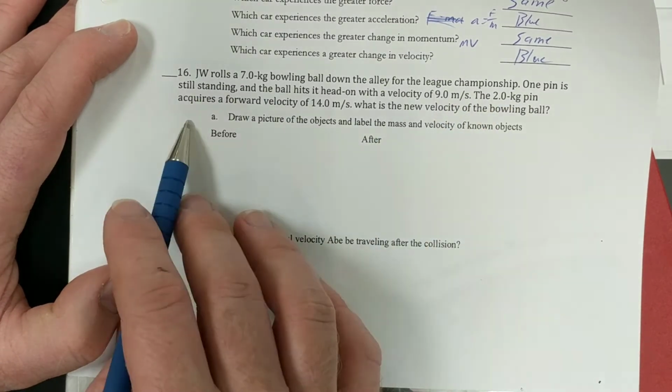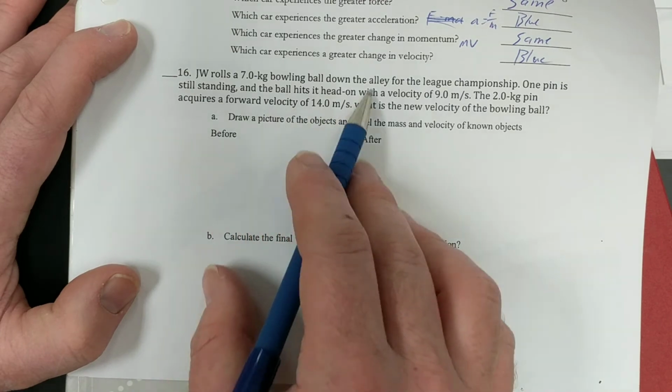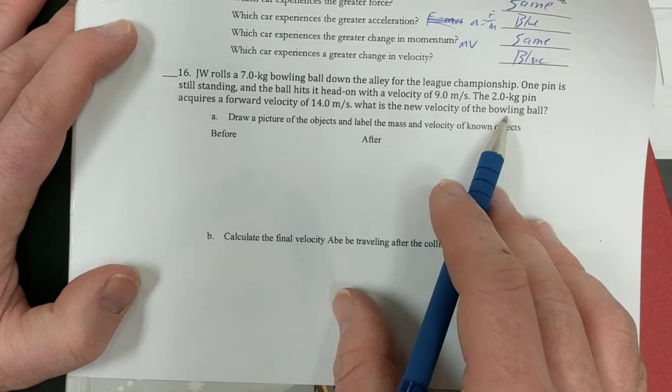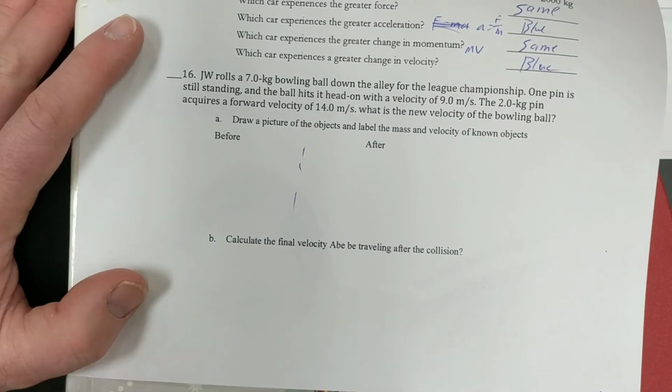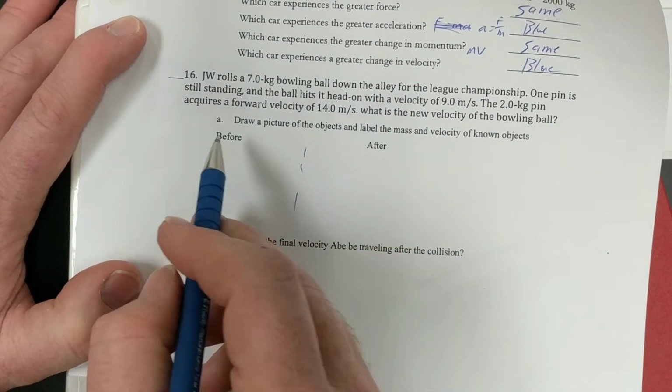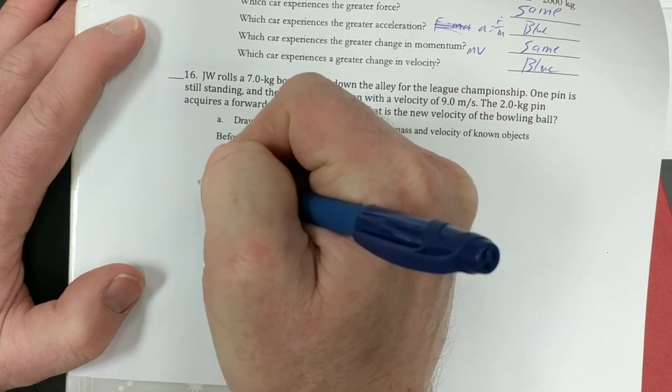Afterward, the 2 kilogram pin acquires a forward velocity of 14 meters per second. What's the new velocity of the bowling ball? So here's what we've got to draw. Remember I said I'm going to give you a picture on the board that gets you started. So before the collision, this would have been on the board.